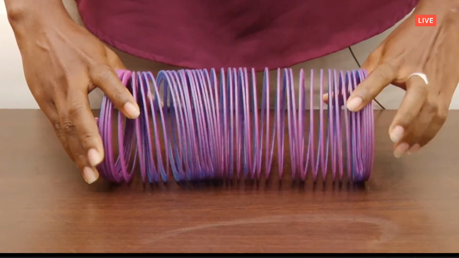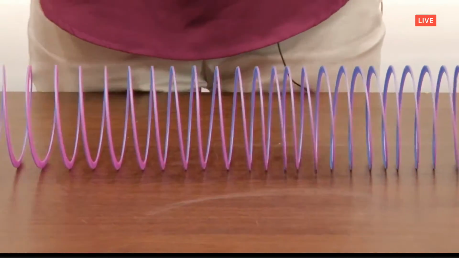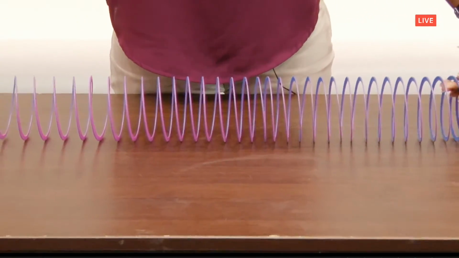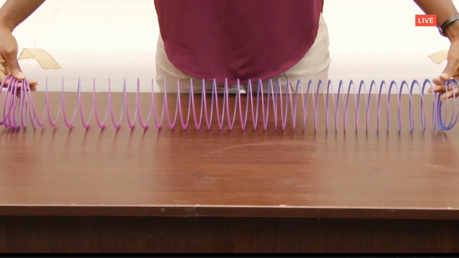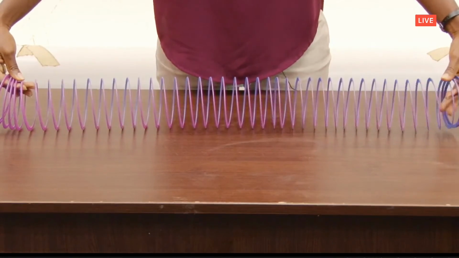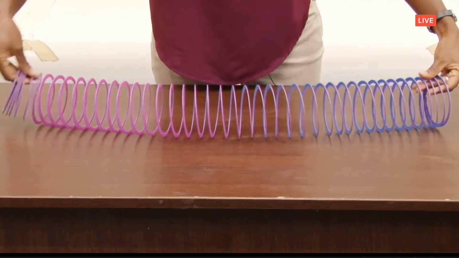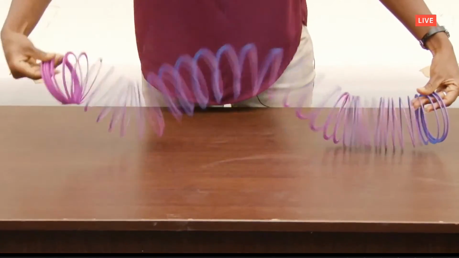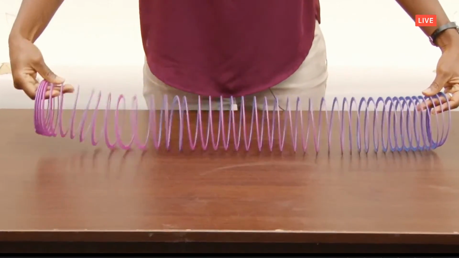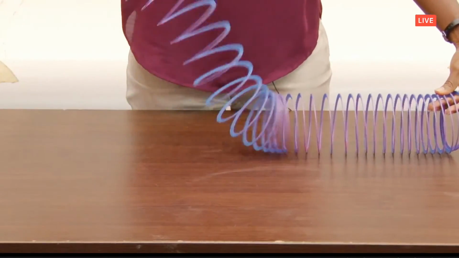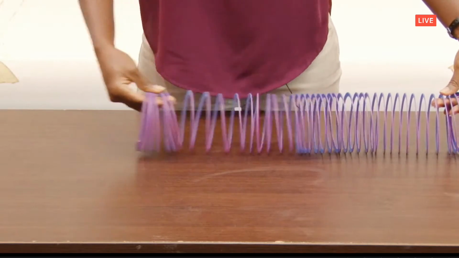So I'm using a slinky, and I'll first demonstrate what is a transverse wave. Now, transverse waves are waves where the particles move perpendicular to the wave motion. So if the wave is moving from right to left, it will be going this way. Or we can do an up and down motion. So you'll notice that the particles are moving up and down. Well, you won't be able to see the particles, but the slinky is moving up and down. But the energy of the wave is actually moving from left to right.